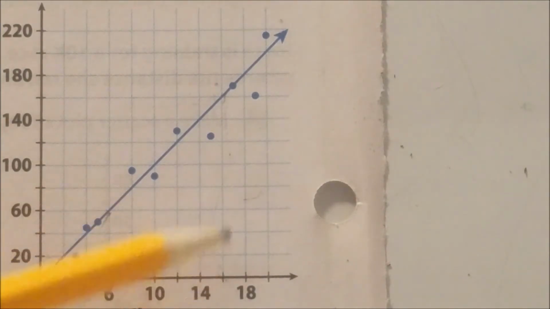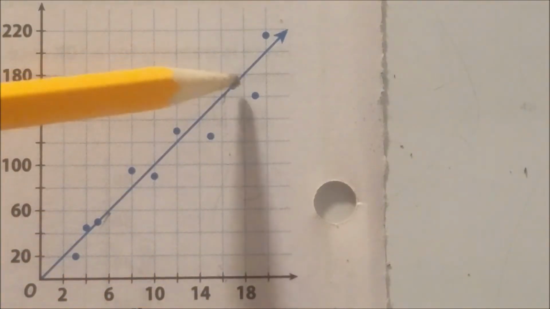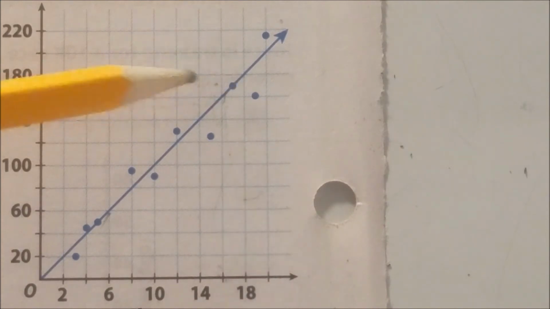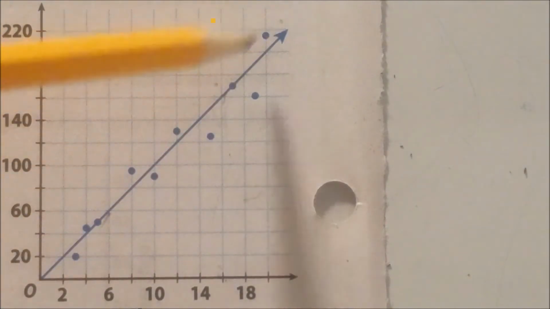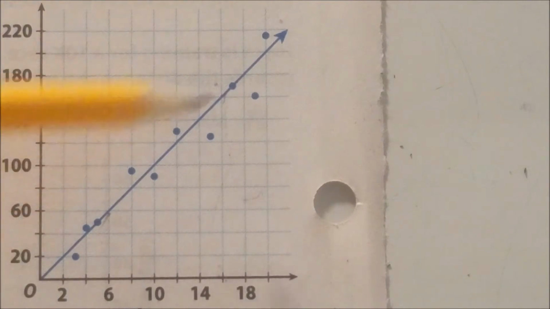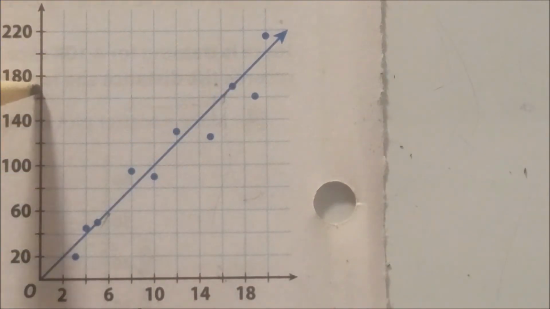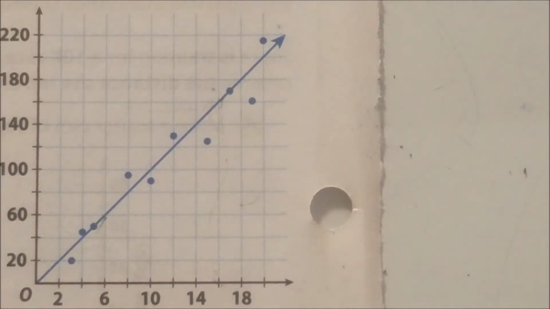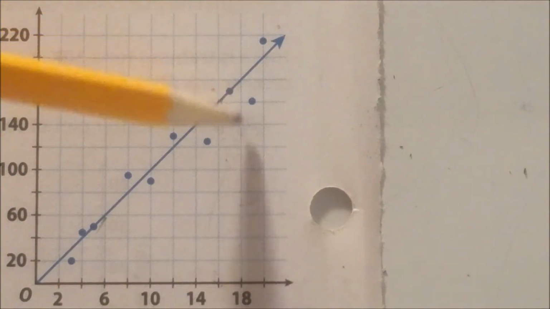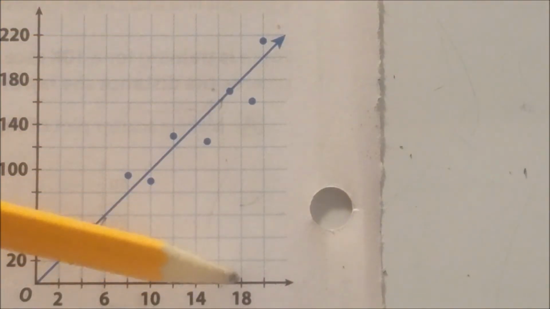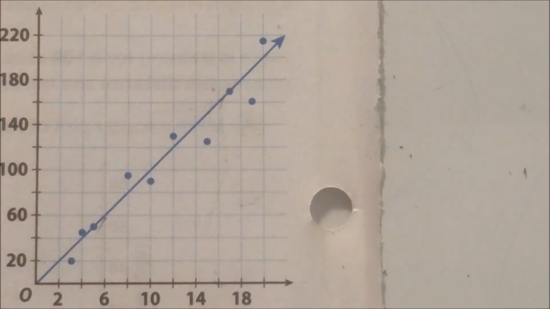If we look here, there's a point here, that dot there, there's one point on the line. You want to look at points on the line. Again, this is the line of best fit, or the trend line. With this one here, it looks like it's above 160, so we can say 170. So we have one with 170. And that point seems to lie a little past the 16 and 18, so we'll say 17, 170. So there's our first point.